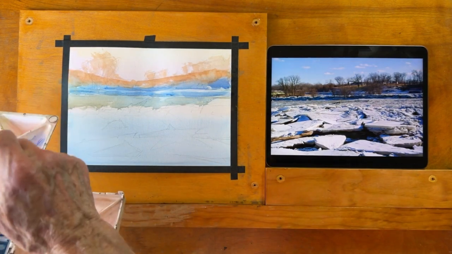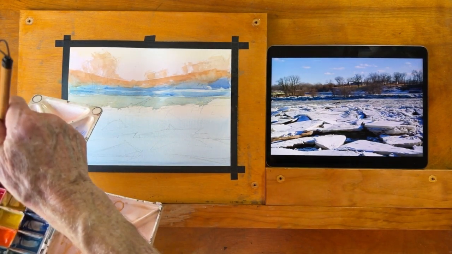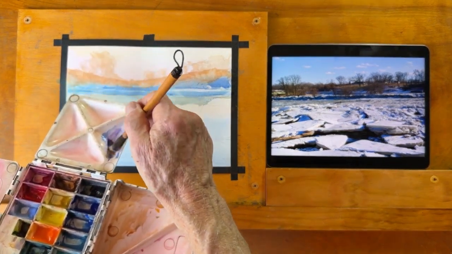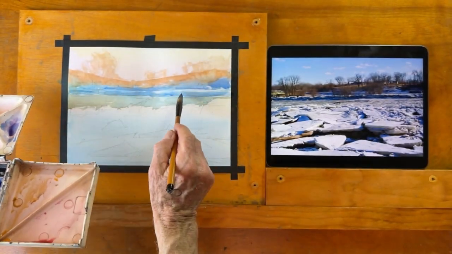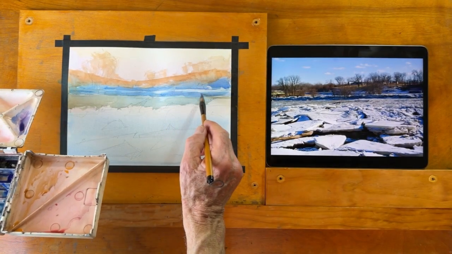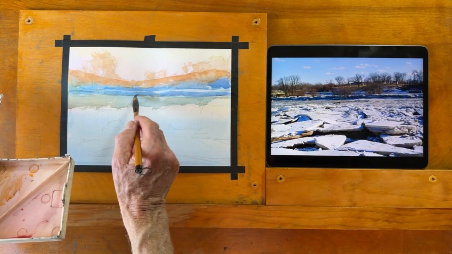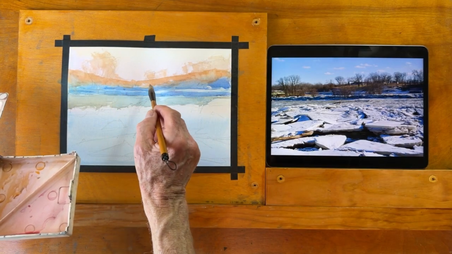I'm kind of working towards the medium colors. I'm going to start putting a little bit of quinacridone rose in there to make it purplish.